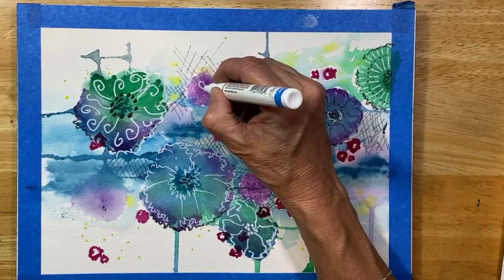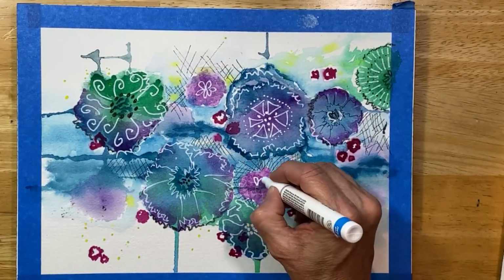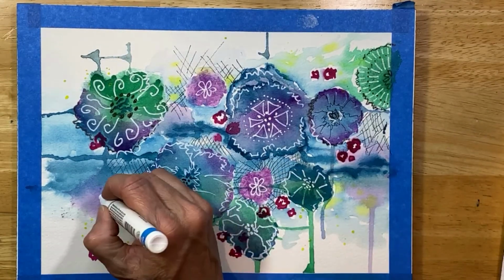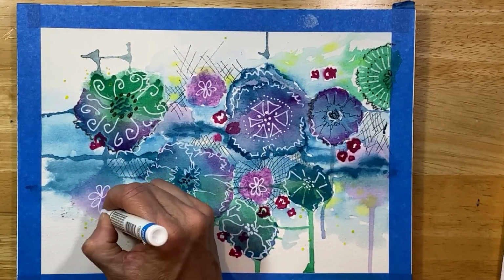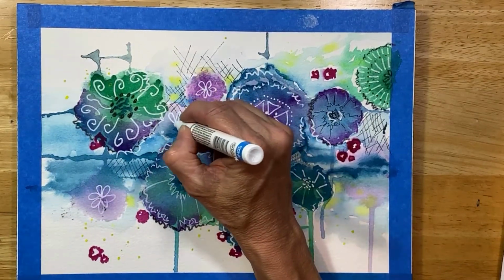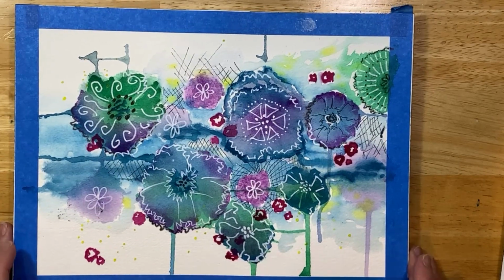This guy needs something. And this guy. And this guy. Here's another one here. Okay, I might be about done on this. This is one of those where I think I want to look at it and decide and think about it for a while before I call it quits.